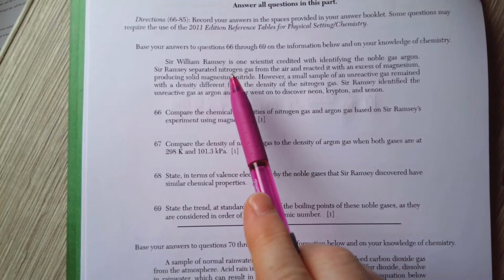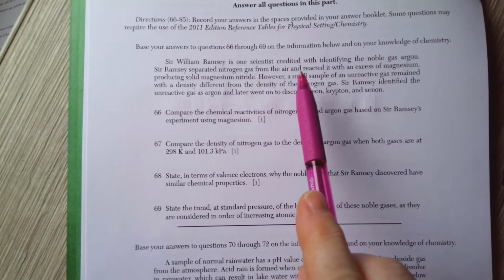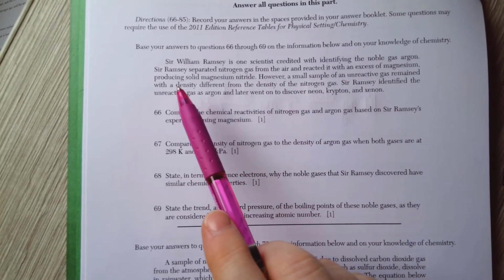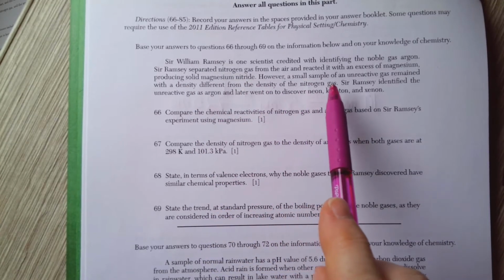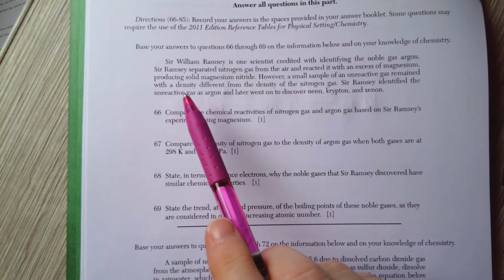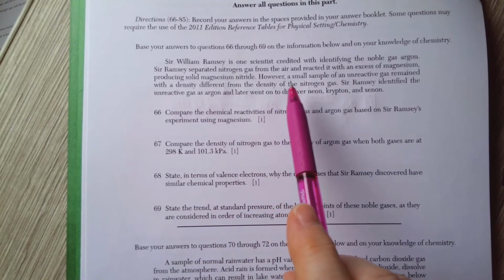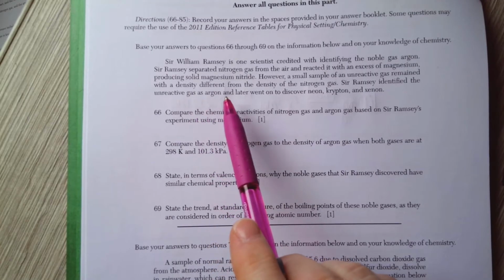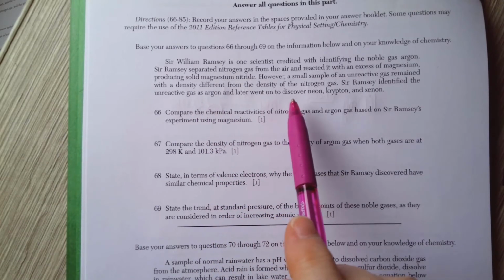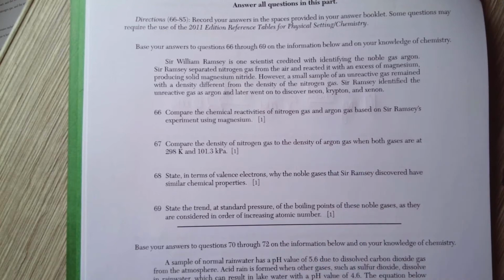Sir Ramsay separated nitrogen gas from the air and reacted it with an excess of magnesium, producing solid magnesium nitride. However, a small sample of an unreactive gas remained with a density different from the density of the nitrogen gas. Sir Ramsay identified the unreactive gas as argon and later went on to discover neon, krypton, and xenon.